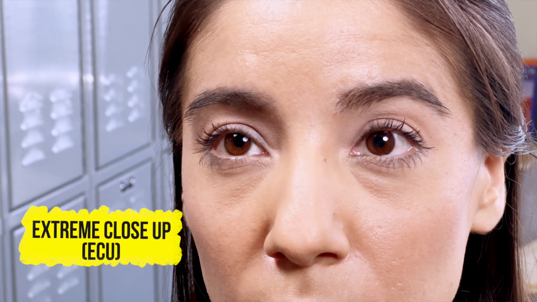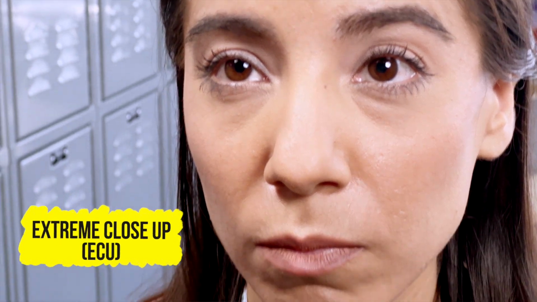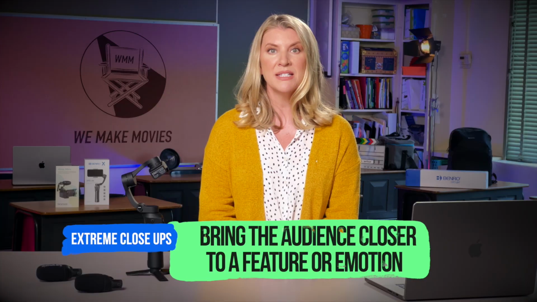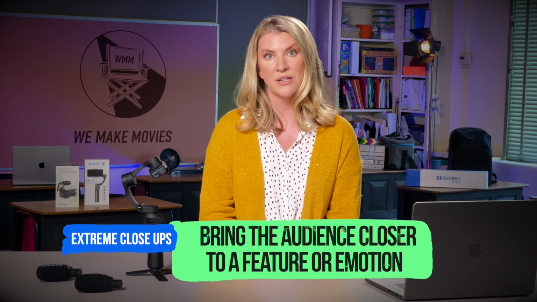An extreme close-up is an even tighter shot of a particular feature of a subject, such as the eyes or the mouth. This gives the audience a greater connection to an intense feeling or emotion, like you're truly there. This shot often follows a close-up shot where you want the audience to truly feel the emotion and sense what the subject is feeling.